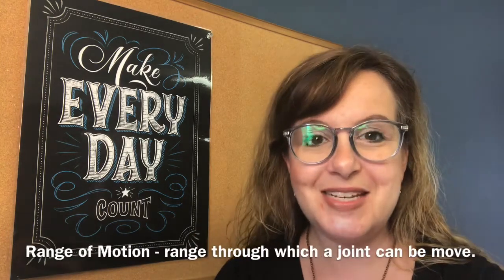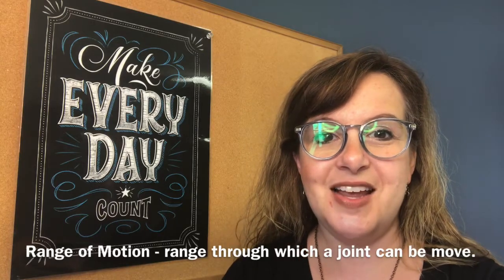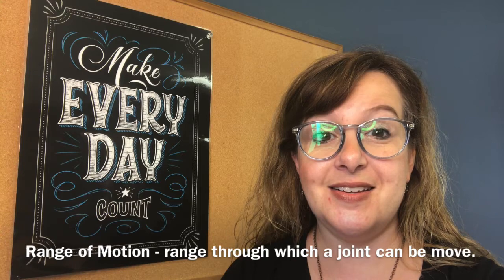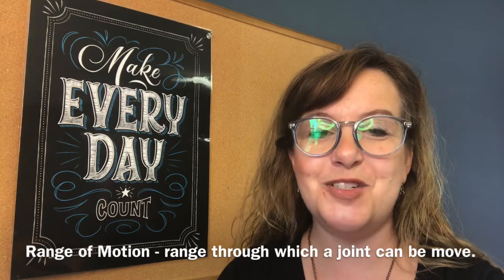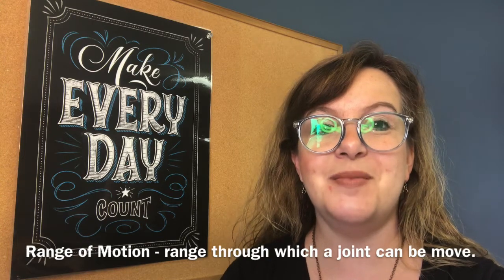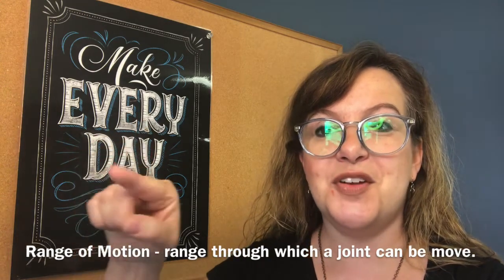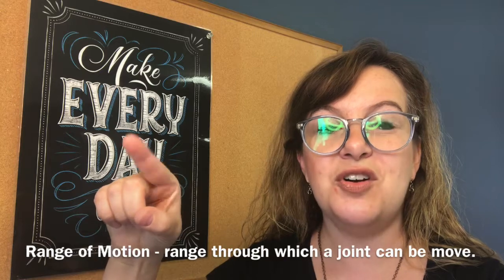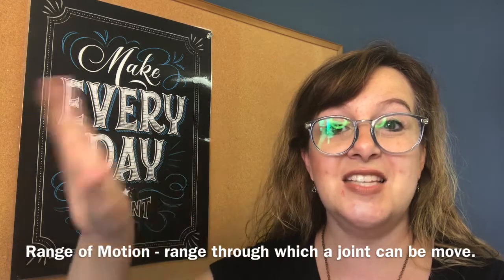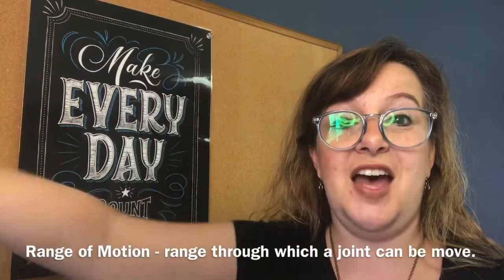Range of motion means the size of the movement. So if I'm going to move my eyebrows just a little bit, that's a small range of motion, but if I'm going to move them a lot, that's a large range of motion. When you create a movement with your hand, a small circle goes like this, a large circle goes like this, until you're using your entire arm.